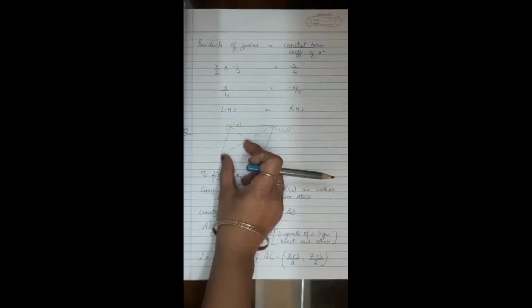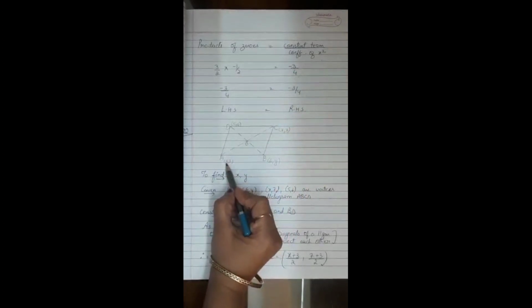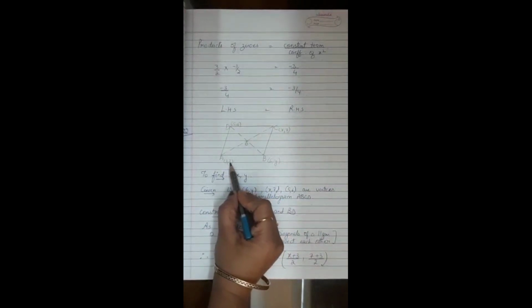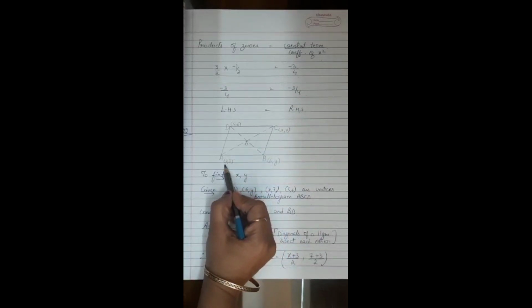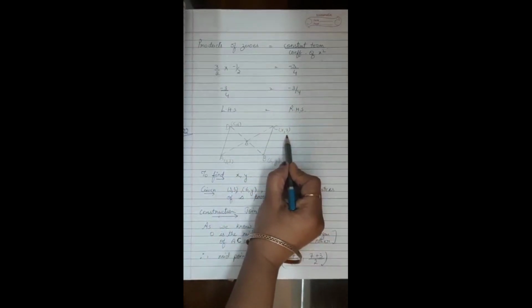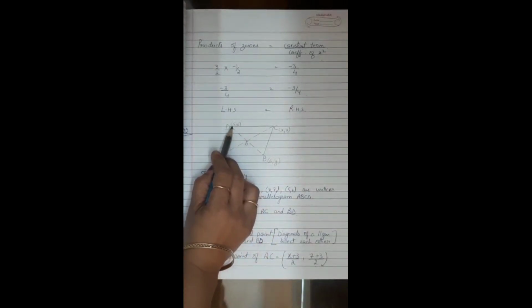So the two values are x plus 3. See, this half is half, this half is half. So the x value is (3 plus x) divided by 2. Similarly, (3 plus 7) divided by 2. These are the x coordinates. The x coordinates are added and divided by 2 for the midpoint. Similarly, the y coordinates are added and divided by 2. For this point, (5 plus 6) divided by 2 and (6 plus y) divided by 2 for the y-axis. Okay, see what I have done.